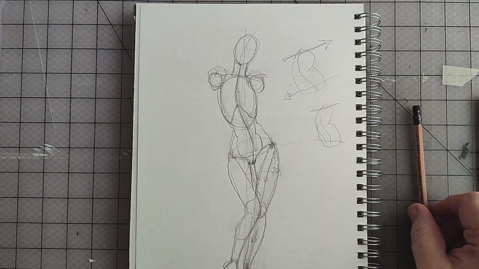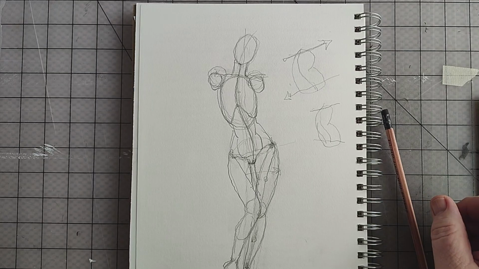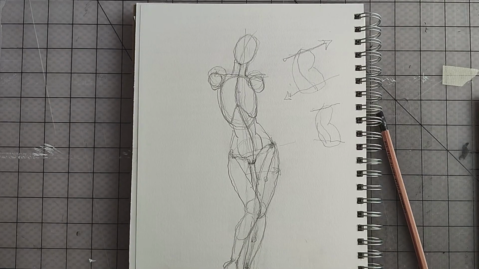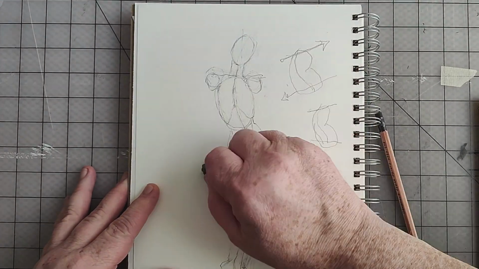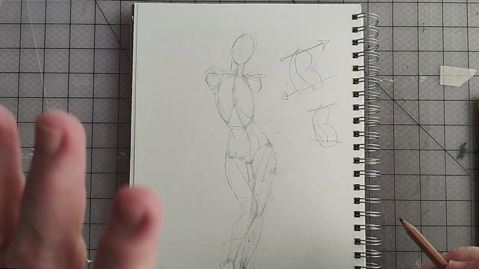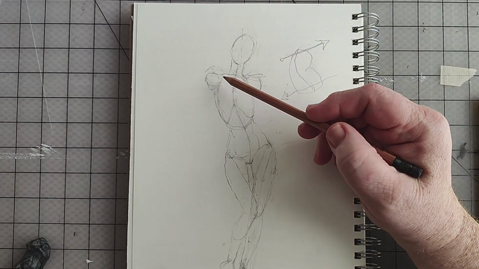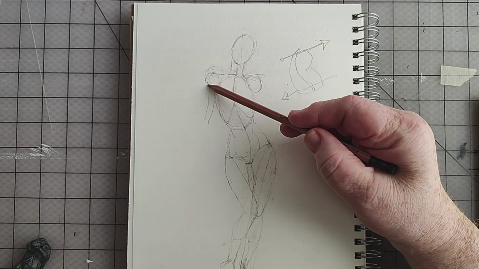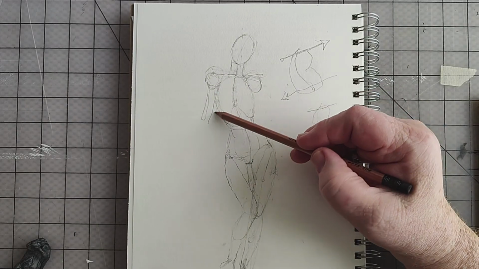Okay, I'm going to take my eraser and lighten this up a little bit because I don't want the details to get lost in the confusion of lines. I'm not going to cover the face today. That's a future video. But let's say her arms are at rest. They're out away from her body a little bit.